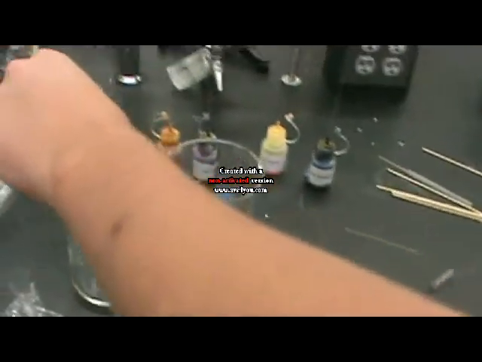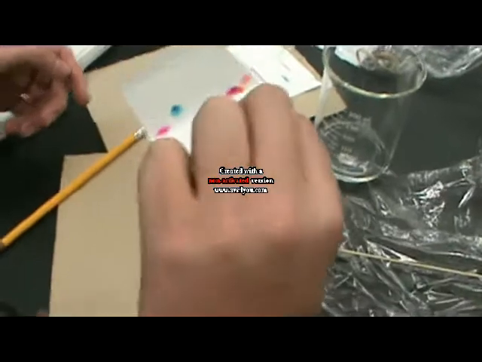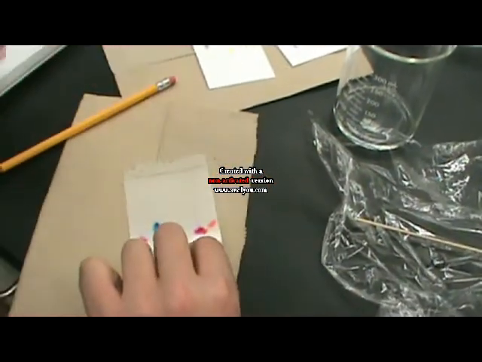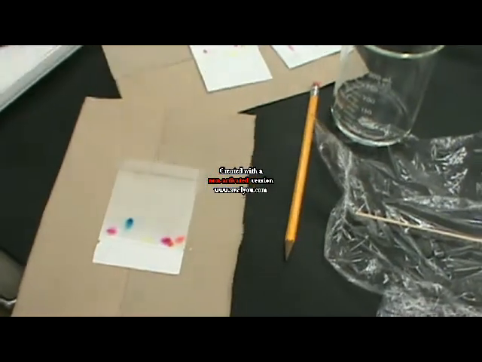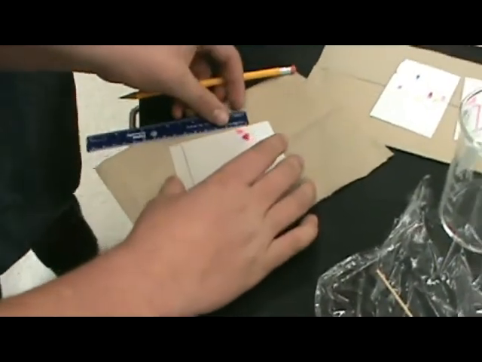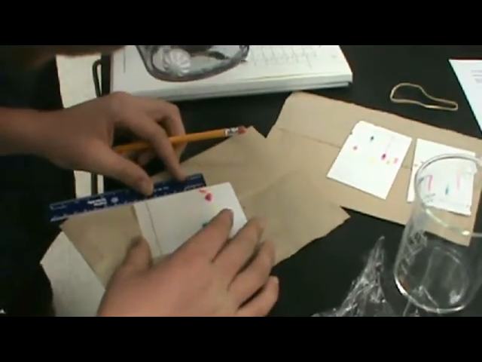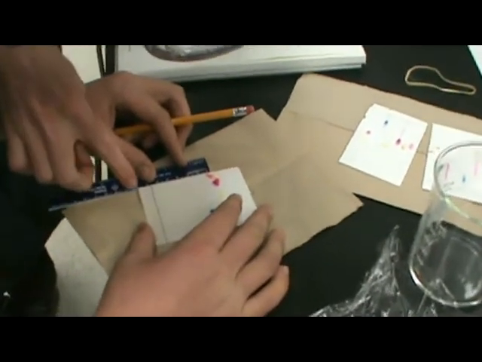Now it's Blake's turn to go through the same rite of passage. Because Blake drew one of the lines for us. So we just measure it all the way from the bottom. As soon as you take it out of solution, you draw a line to mark where the solvent ends.